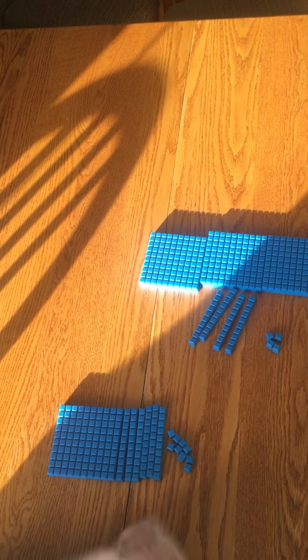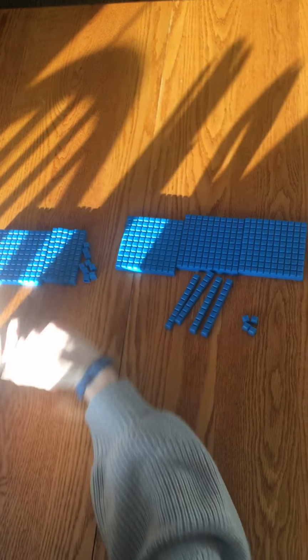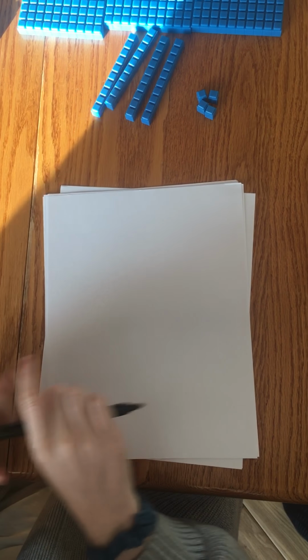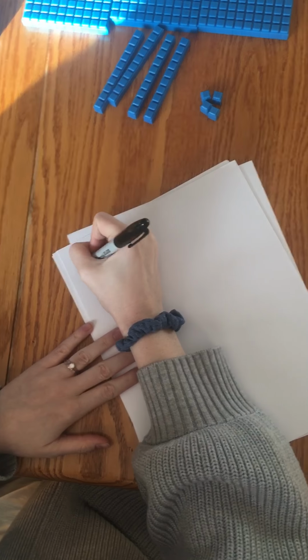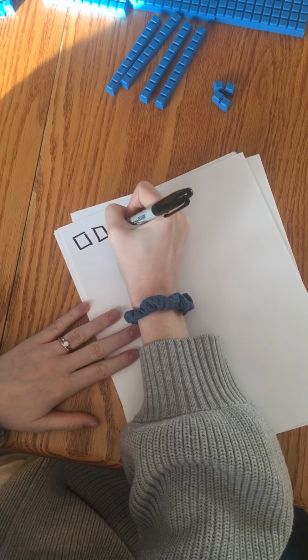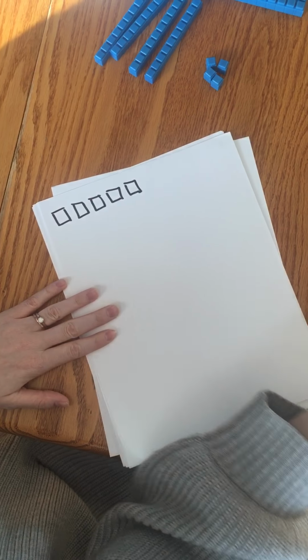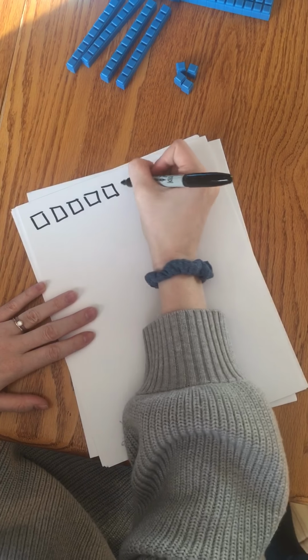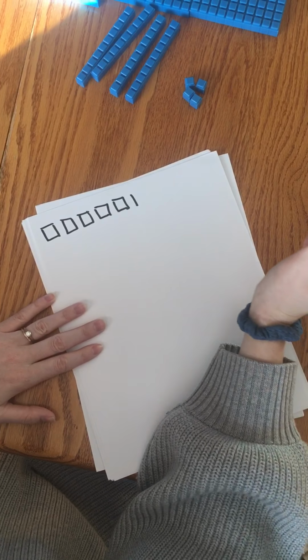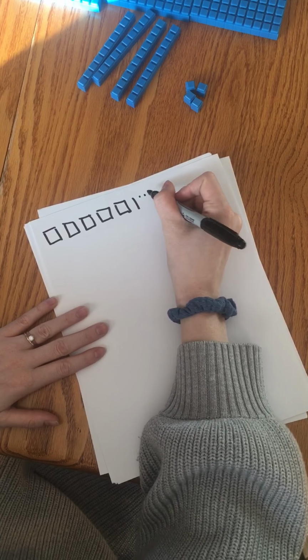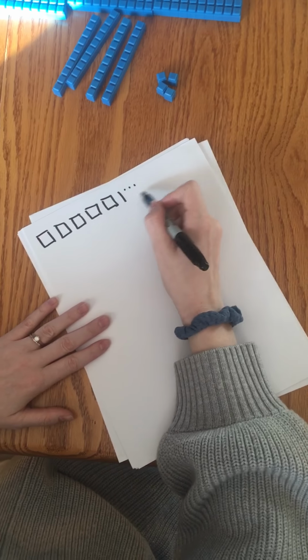169. I can also demonstrate this pictorially. I'll use squares to represent the hundreds. 100, 200, 300, 400, 500. Lines will represent the 10 blocks, 10, and dots will represent the 1 blocks. 11, 12, 13. 513.